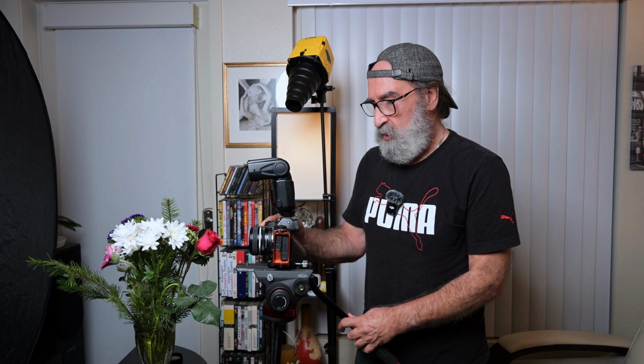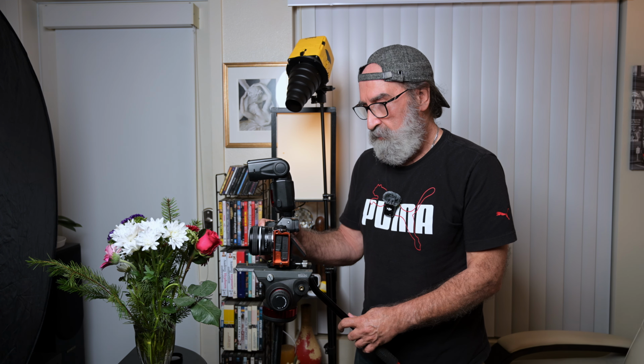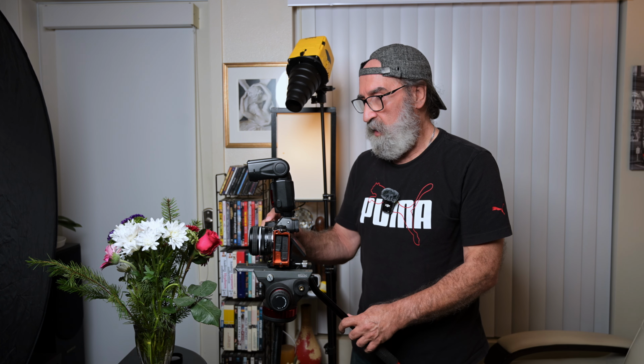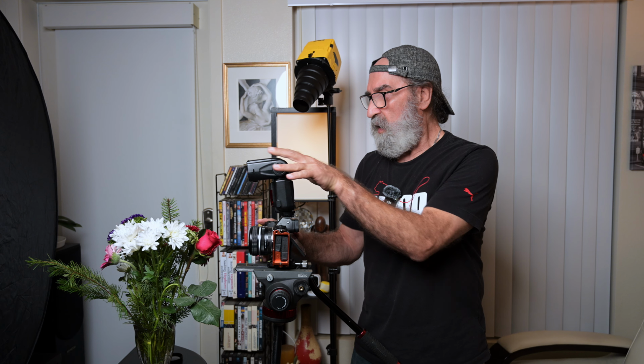I'm gonna shoot at f8, ISO 100. And while looking at this photo, you can see that the flash is shooting on the background, not at the subject.